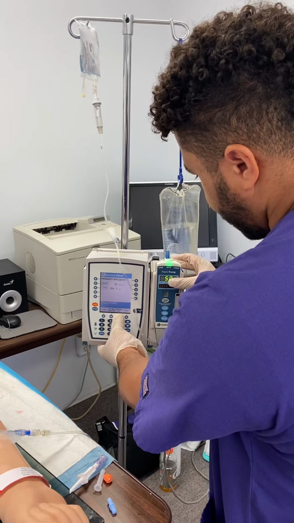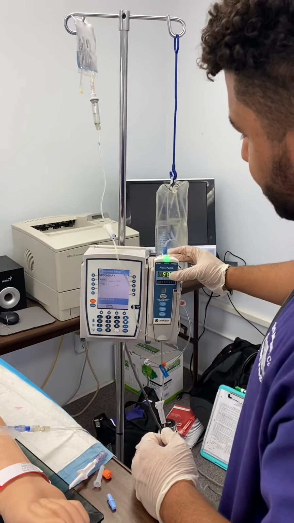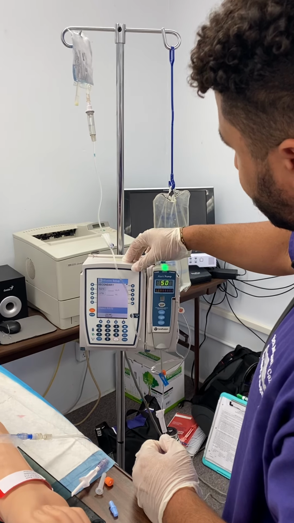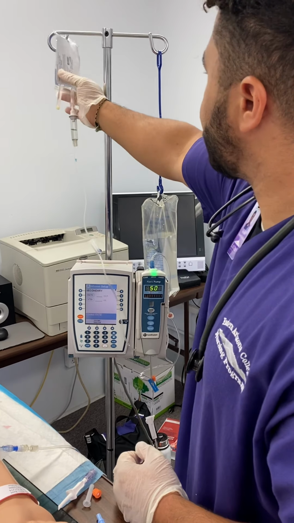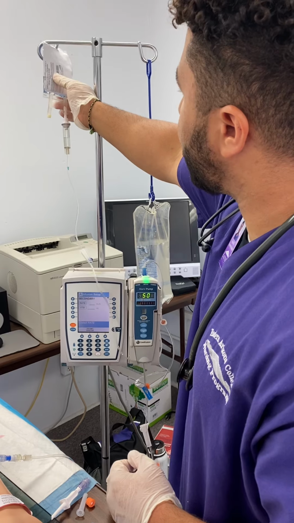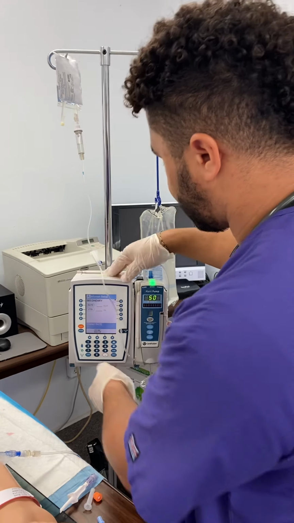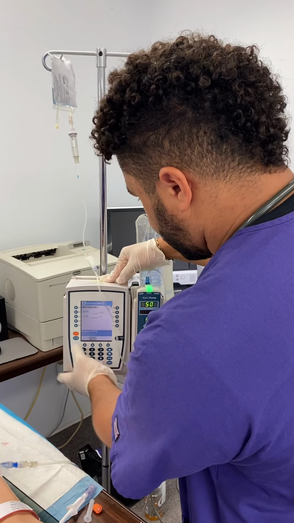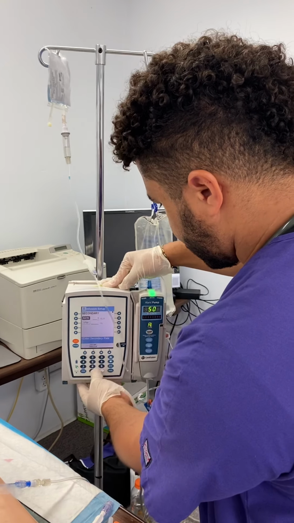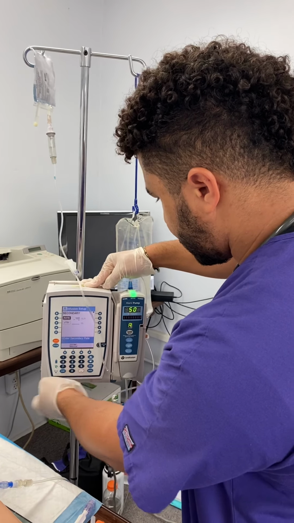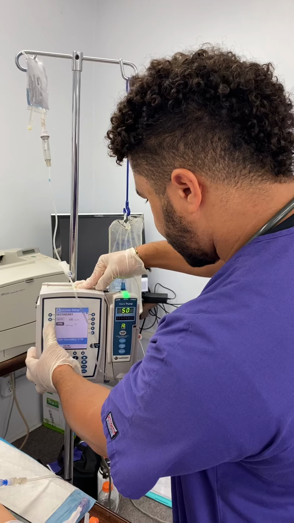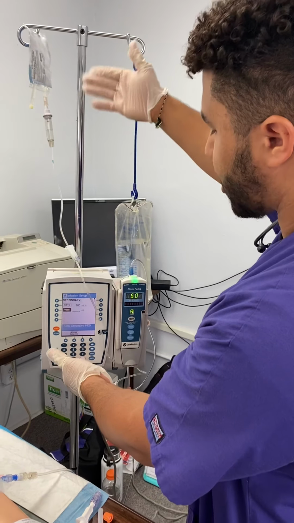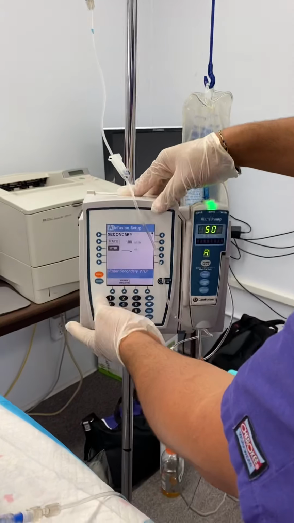You're going to select secondary. Now you have your rate, and judging from the book and everything, we do want 100 mLs to be infused in that hour. So we have that 100, and then the volume obviously is also 100, so we need all of it to be infused.